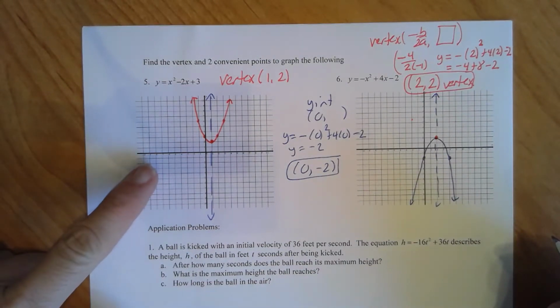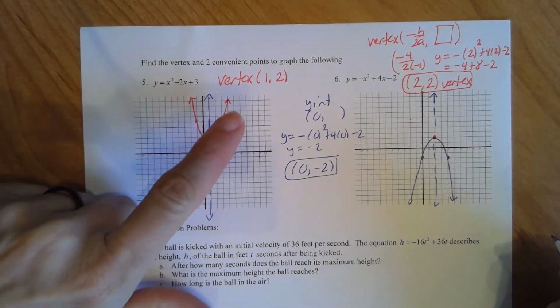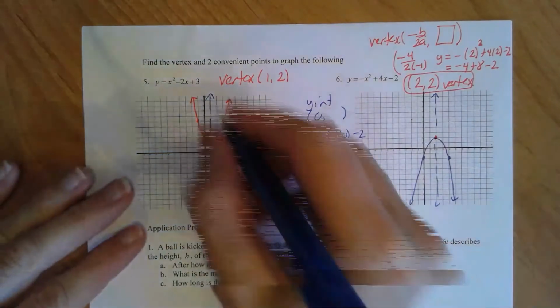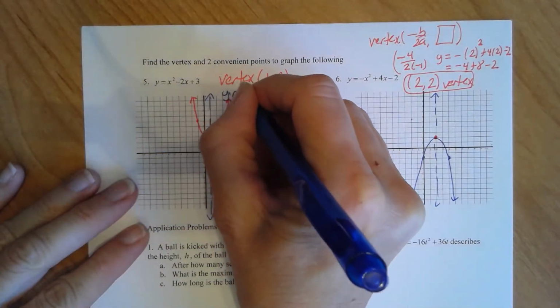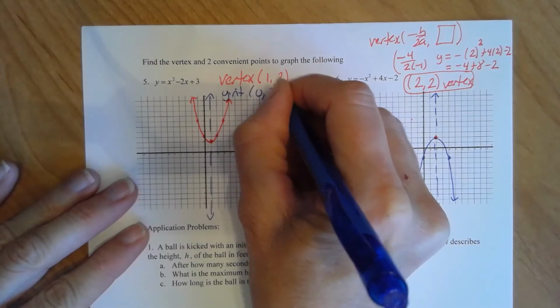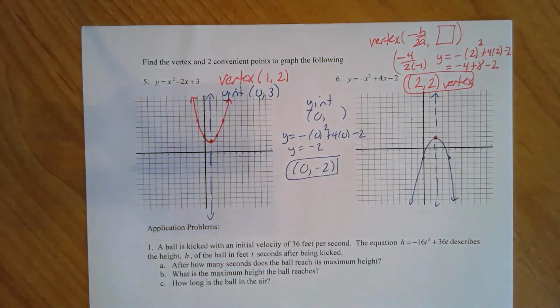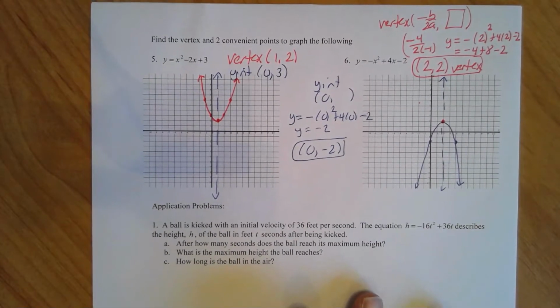So you'll do the same thing over here. What I did was I found the vertex and then I found the y-intercept. So if you want to find your y-intercept, it would be 0, 3. So try number 5 on your own. Make sure you can get that same vertex and a convenient point. Again, I like the y-intercept when it stays on my 10 by 10 grid.